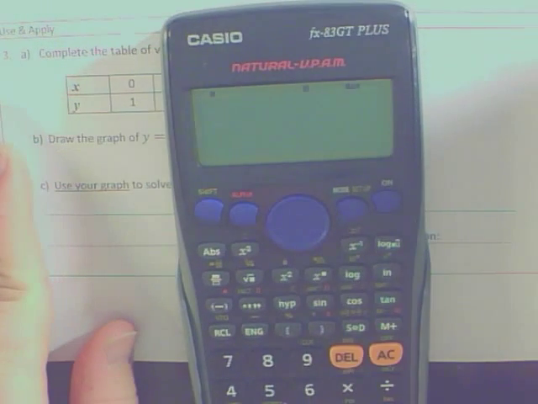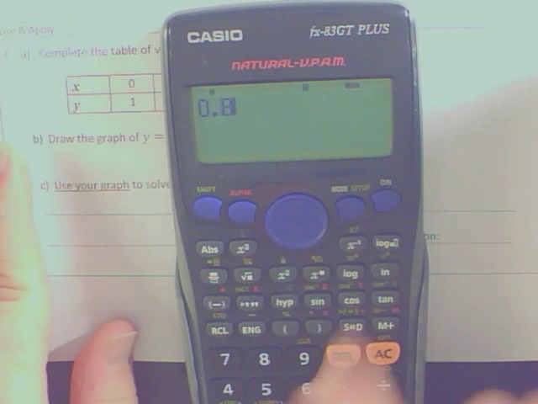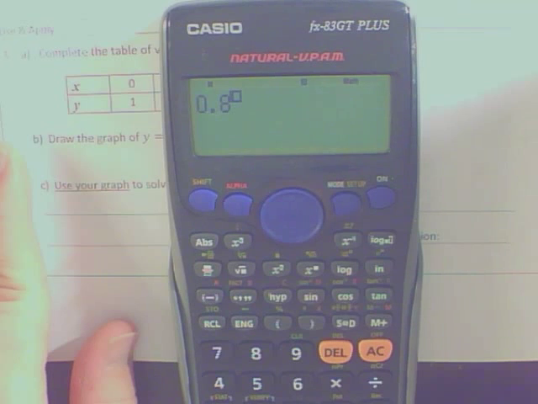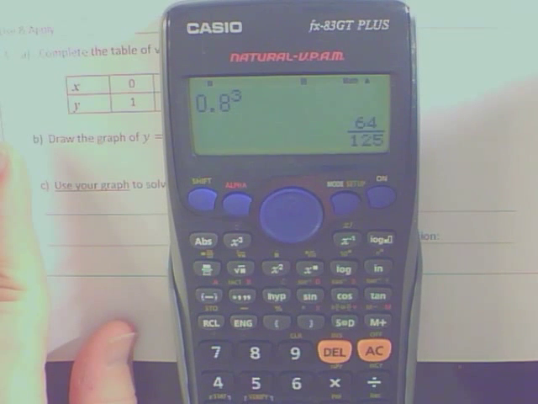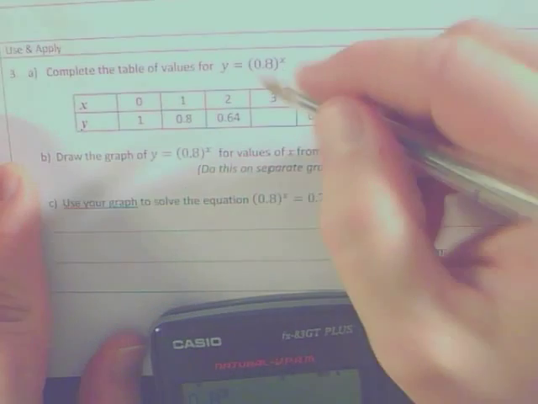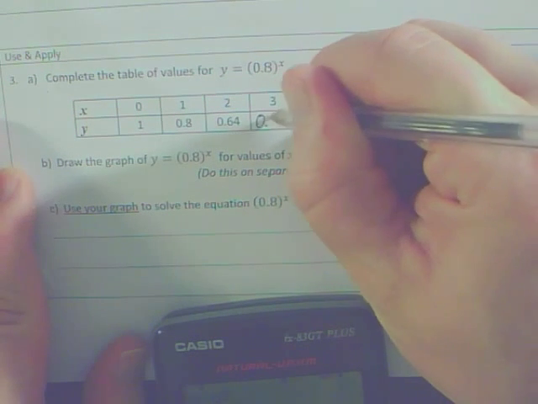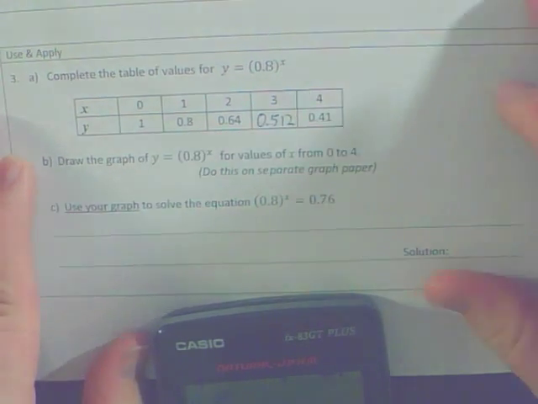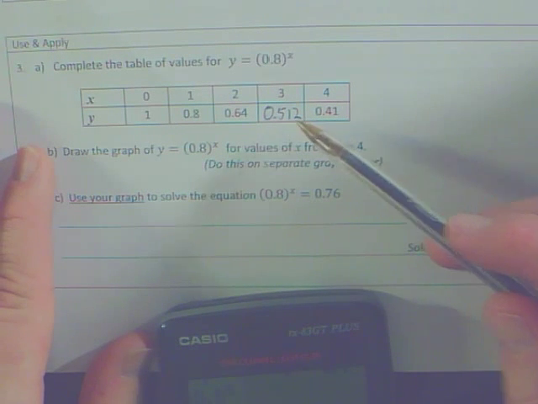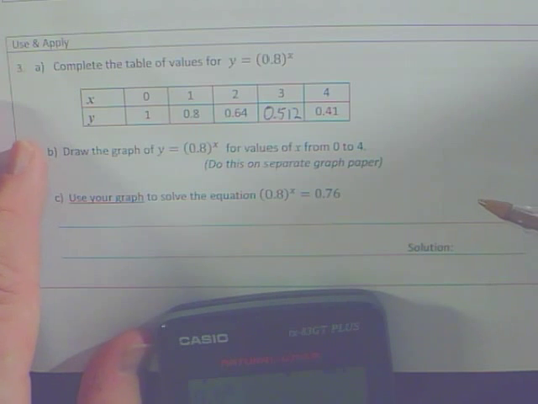So, 0.8, which button do I need? It's this one. Cubed equals 0.512. So that's what I'm going to put in here. 0.512. Which, when you're plotting it, you'll probably have to just try to get it at 0.51. That would be quite a good effort.